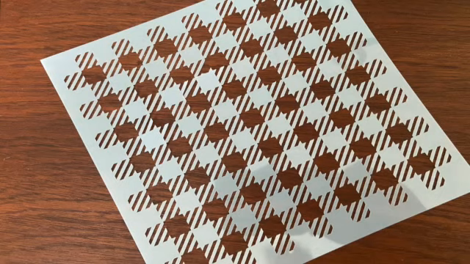So I did a time lapse of my stencil being cut, and here's a look at it when it's done. I just trimmed down the stencil paper, and I've got this beautiful plaid background. It is just that easy. Super easy way to create your own stencils at home and cut them with your cutting machine. I'm using the Cricut.